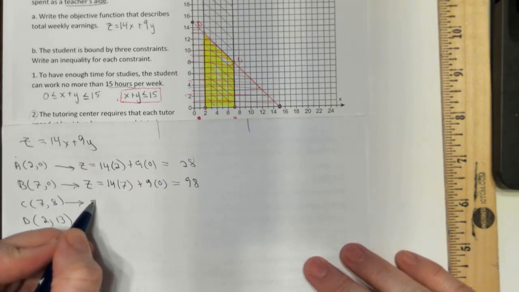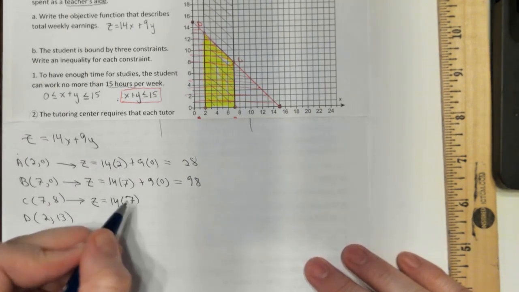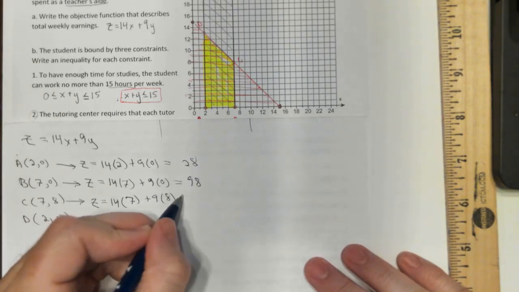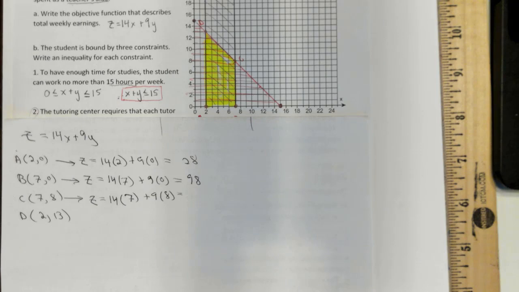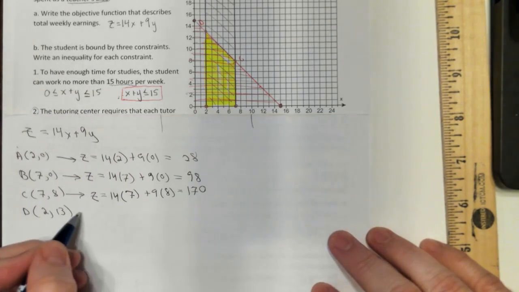Z equals 14 times 7 plus 9 times 8. Well, that one's certainly going to be bigger. So 14 times 7 plus 9 times 8 is 170. So that's the winner right now.